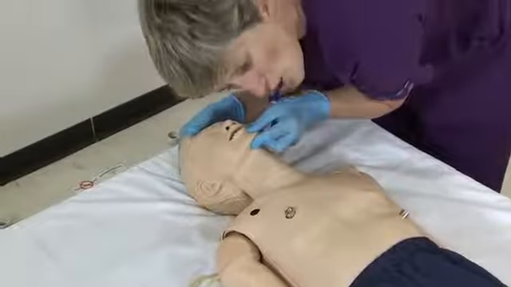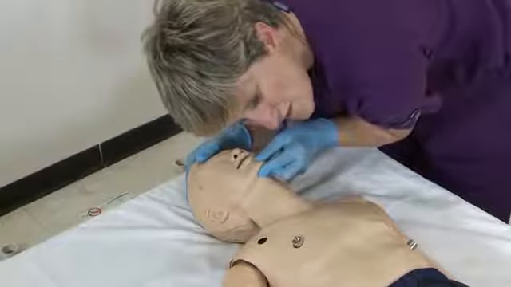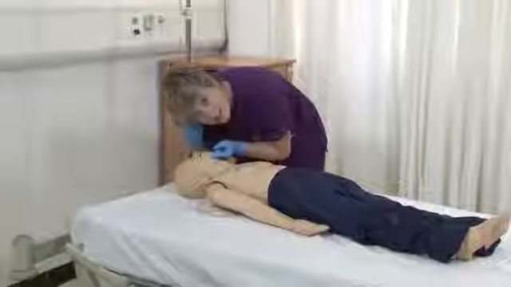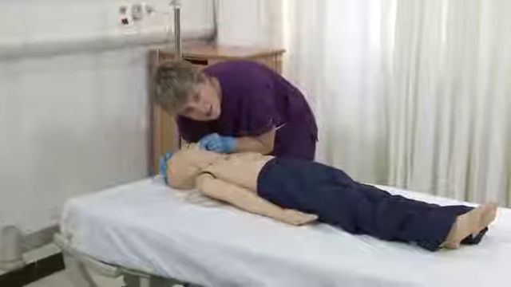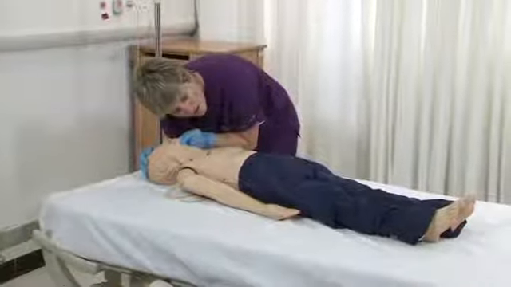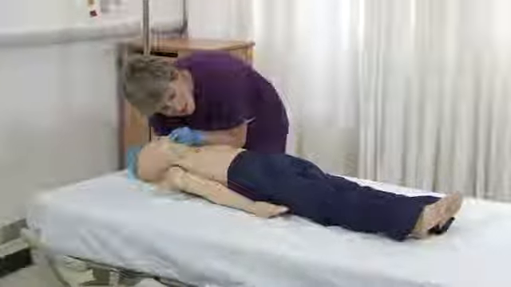I will then look, listen and feel for signs of normal breathing for somebody of this age group. Looking to see if the chest is rising and falling, listening and feeling for breath on my cheek. Do that for 10 seconds. 1, 2, 3, 4, 5, 6, 7, 8, 9, 10.